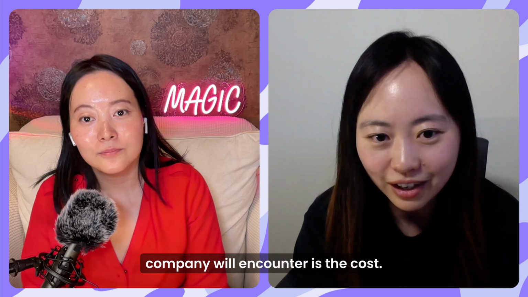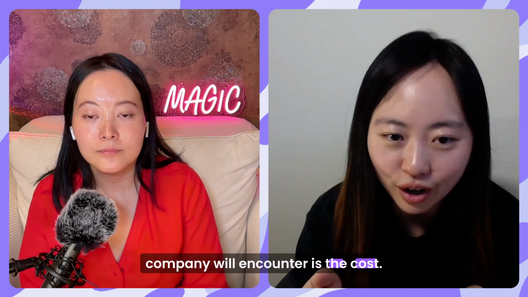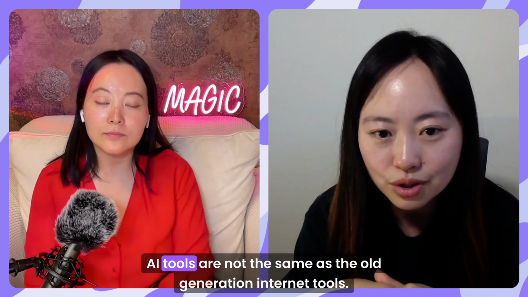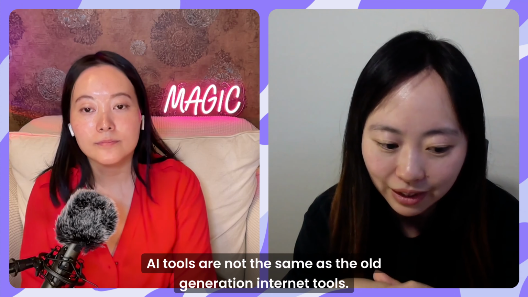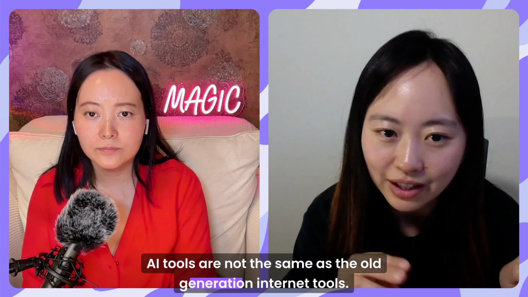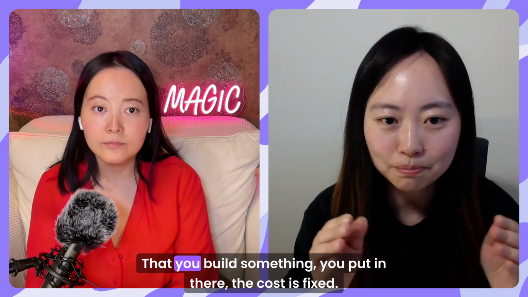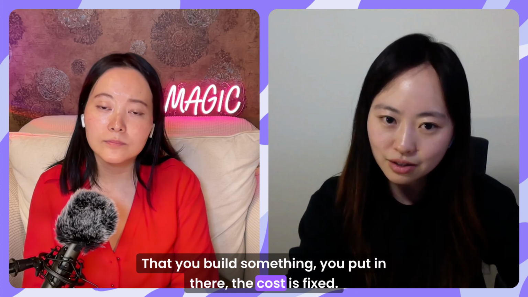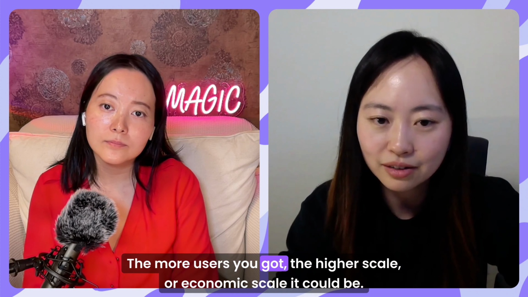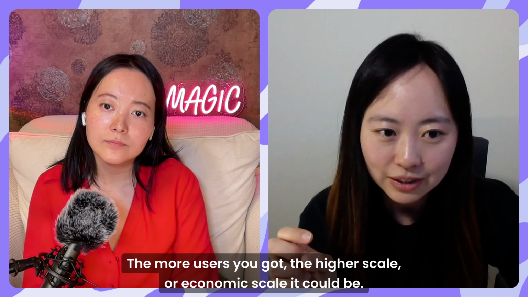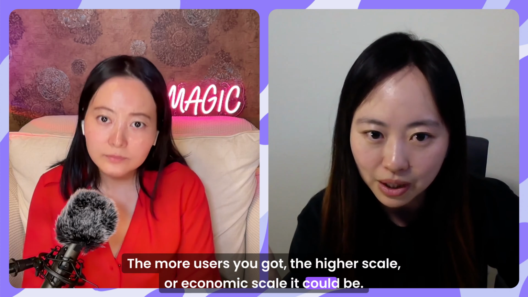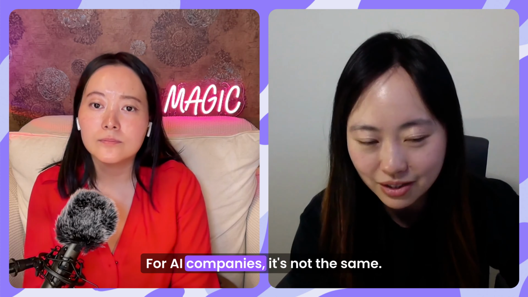This also routes to another challenge that I think every AI company will encounter, which is the cost. AI tools are not the same as the old generation of internet tools, where you build something, put it out there, and the cost is fixed. The more users you get, the higher the economic scale. For AI companies it's not the same.